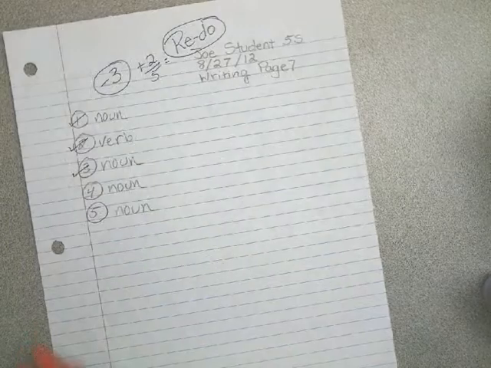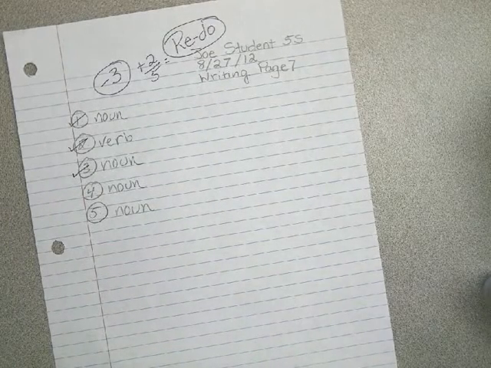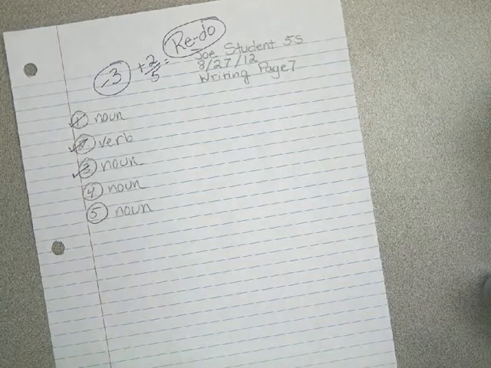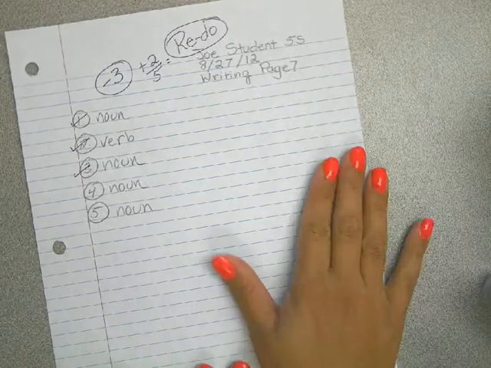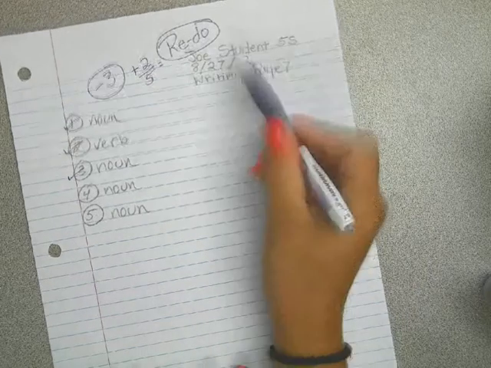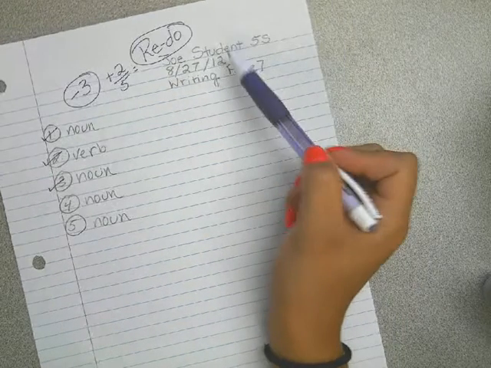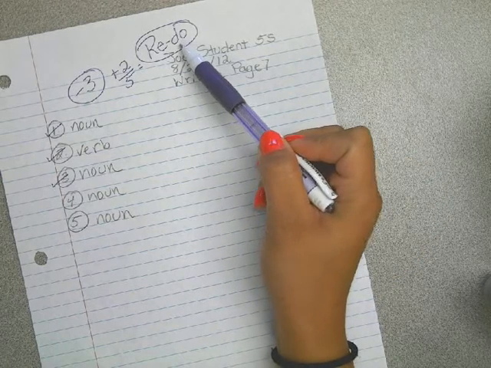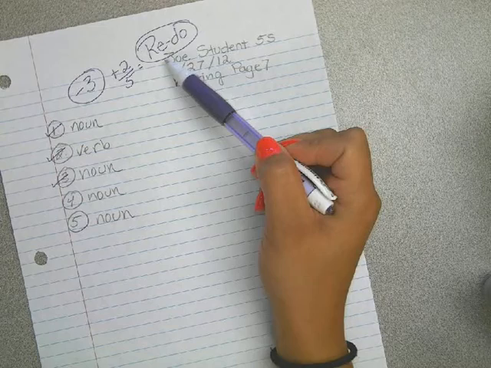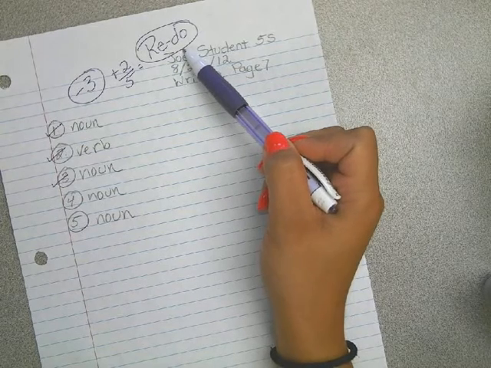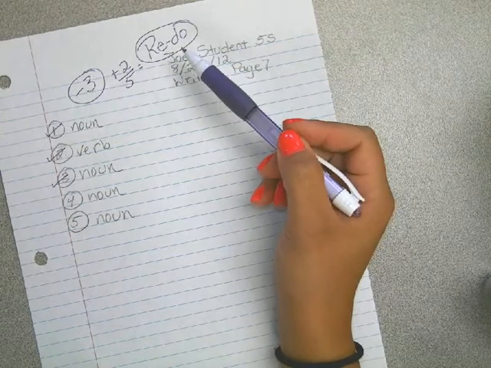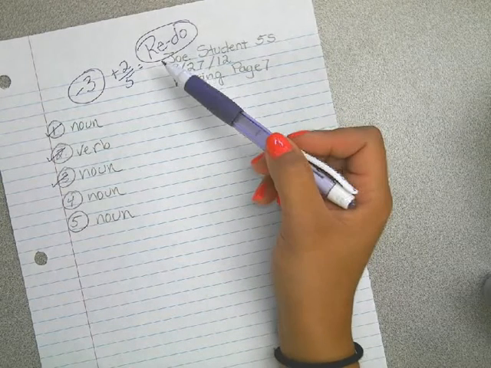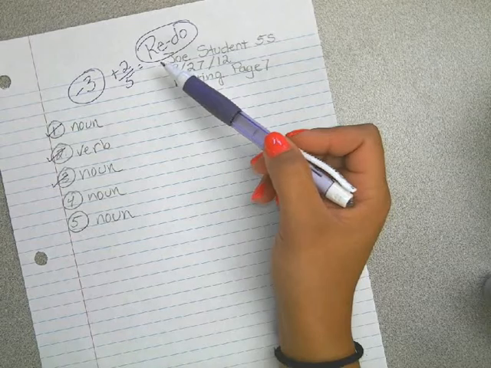Okay, today I am going to explain what happens if your child receives a redo. For example, this student, Joe Student, has received a redo. You will know if your child needs to redo their work if "redo" is written at the top. But if your child wants to redo something that they didn't do very well on and it doesn't say redo, they can redo it if they want.